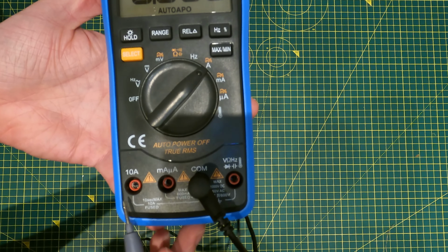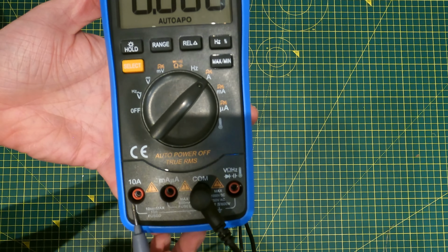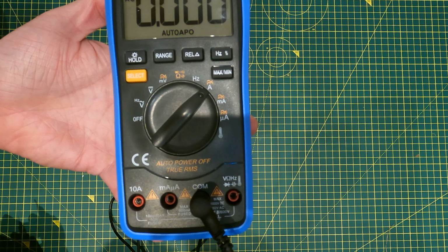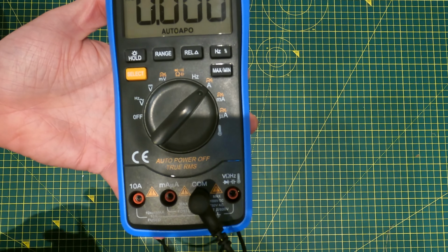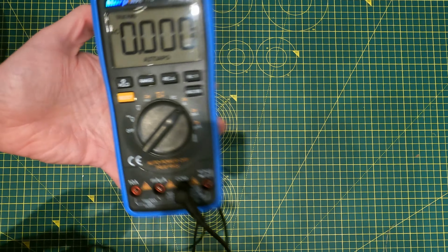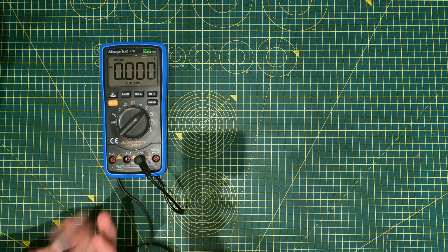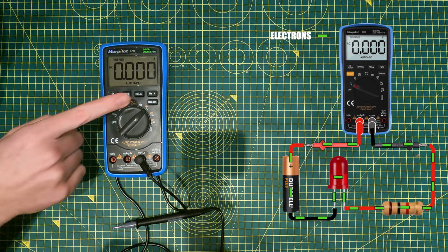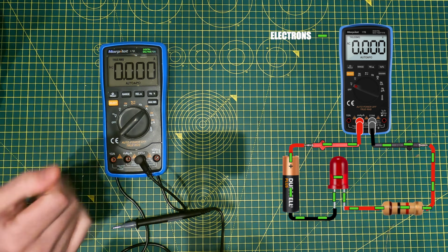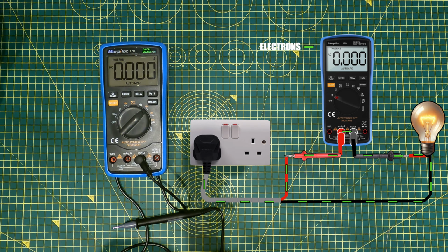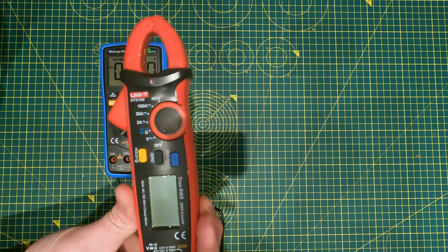I always like to start and put it in the 10 amp terminal, and then if it's a much smaller value you can then go down to the smaller value. That will just stop you from blowing the fuse, so it's a lot safer to start with the higher value if you're not sure. Now generally I don't like using multimeters for measuring current, and the reason for this is you have to actually splice a multimeter into the circuit, which is a lot more involved and can be quite dangerous. So I prefer using a clamp meter.